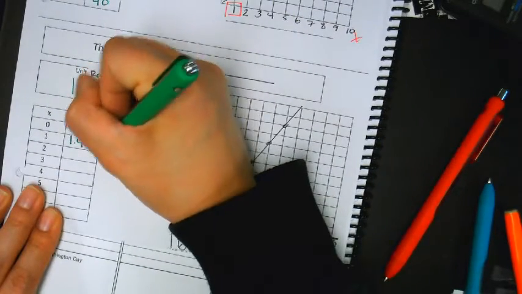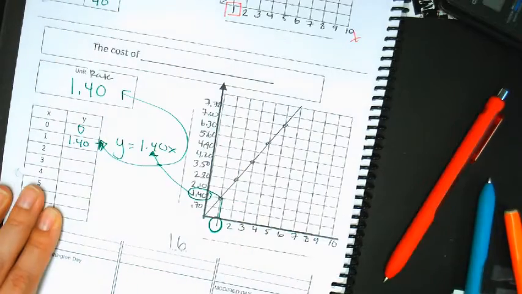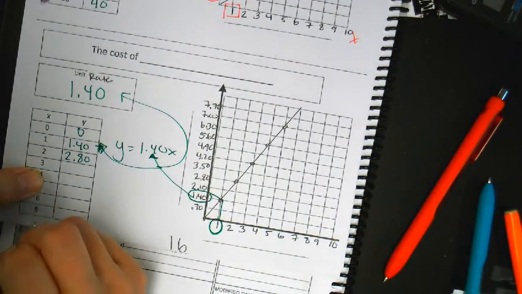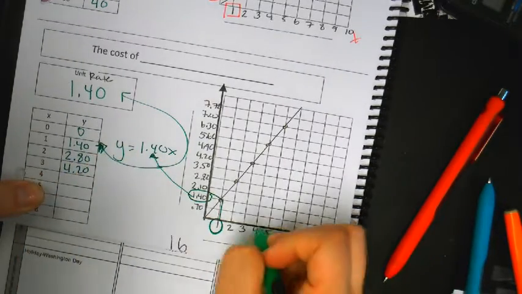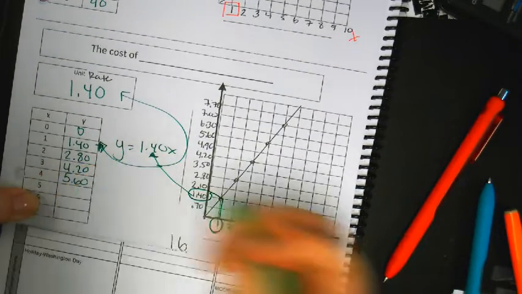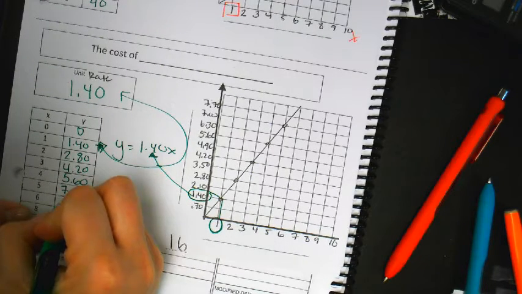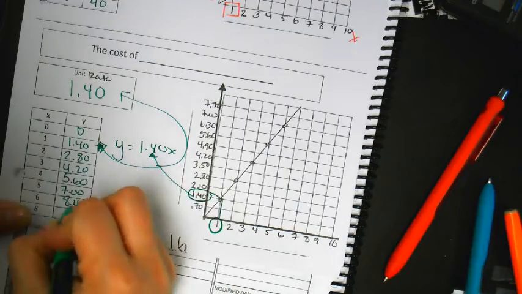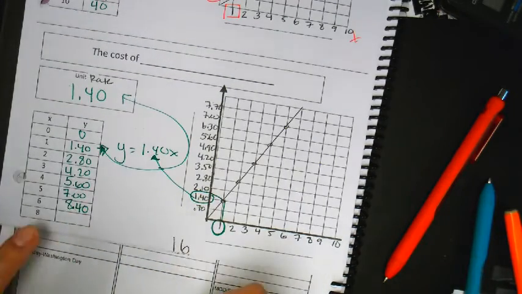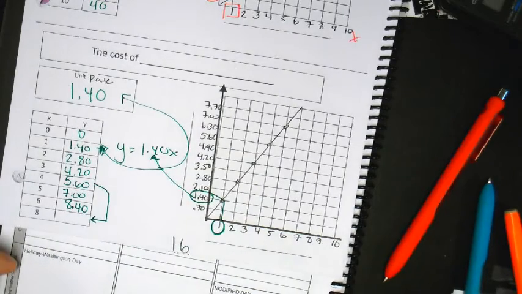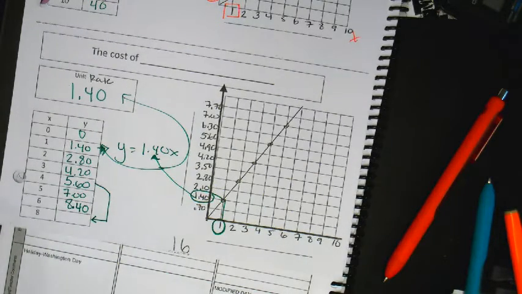Okay, what goes next to the 0? 0. 2. 2.8. 3. 420. 4. 560. 5. 7. 6. 840. To get to 8, I would just double the 560. So what's 560 doubled? 1120.